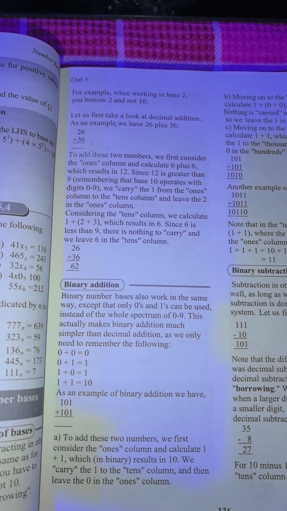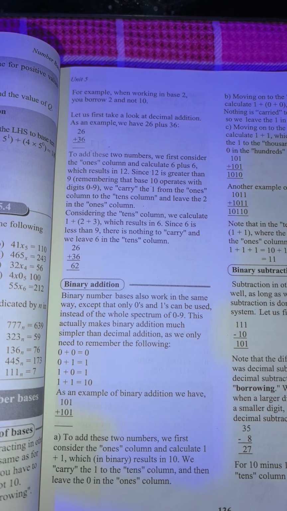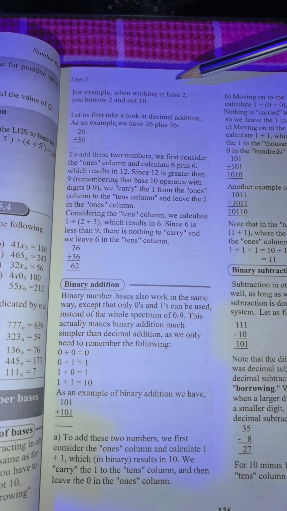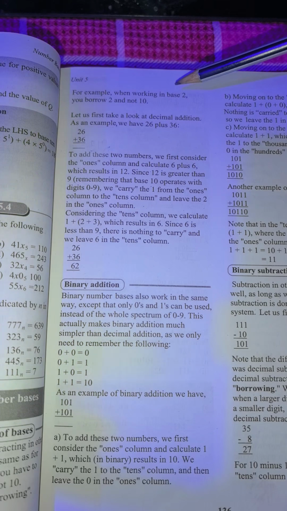Now, for understanding, let's use this textbook for demonstration or illustrations. For example, when working in base 2, you borrow 2 and not 10, right? In base 10, you borrow 10. That is why the answer we got, 19 plus 1, was giving 20 and not 110, because the borrowing was in base 10.